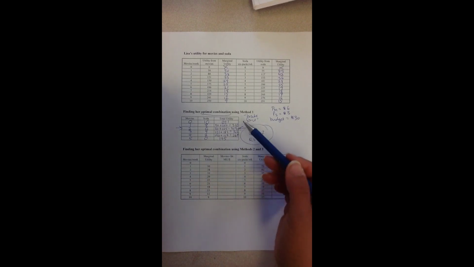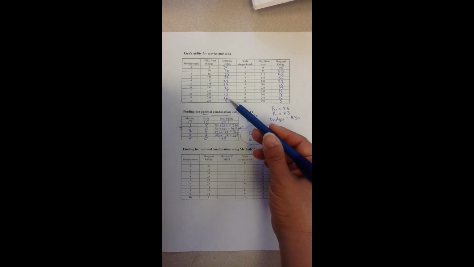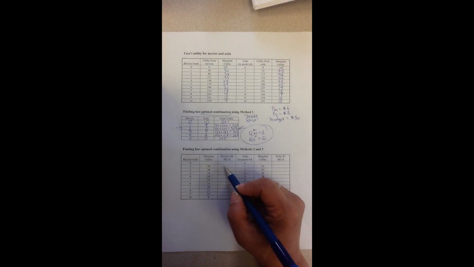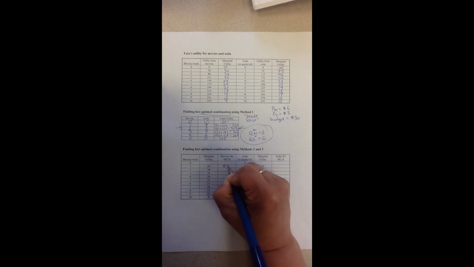So picking right up where we left off, methods 2 and 3, we're going to need to calculate something else. We have this column here, and that's marginal utility per dollar. To find marginal utility per dollar, we take the marginal utility, which we already calculated. I just copied those numbers from up here, down in here, and divide them by the price. So 50 divided by 6, 8 1/3.